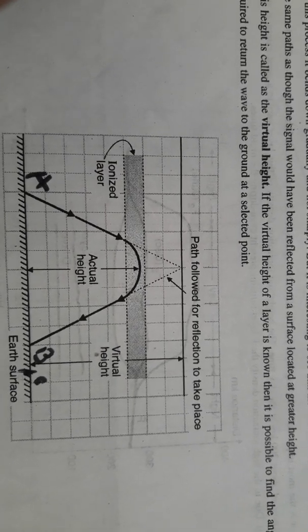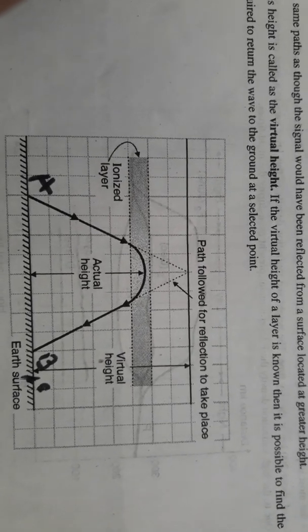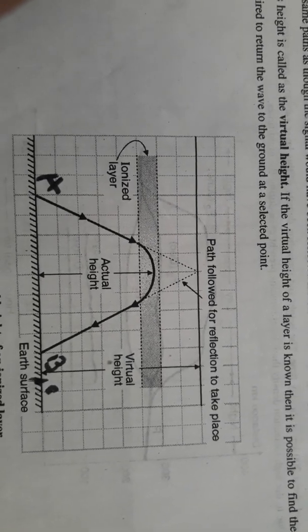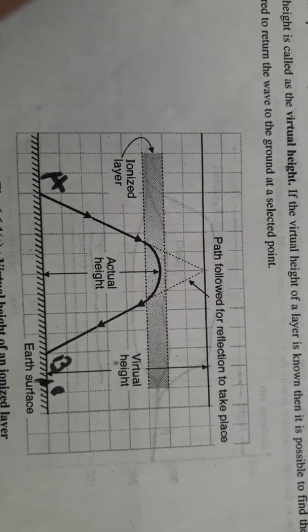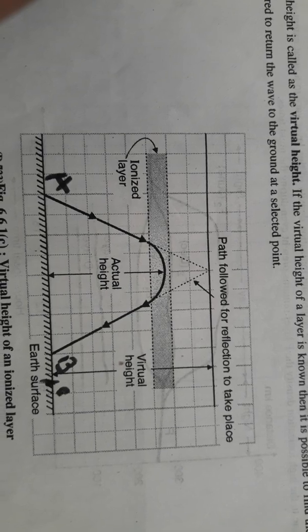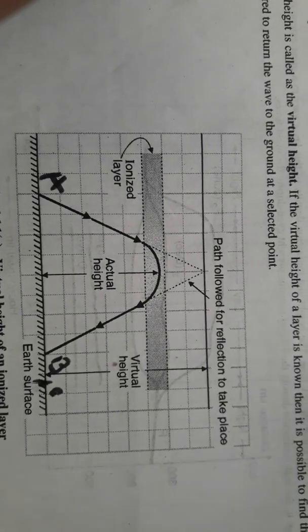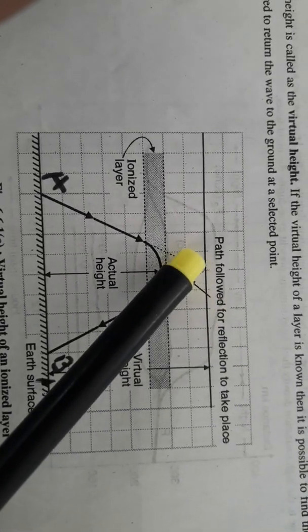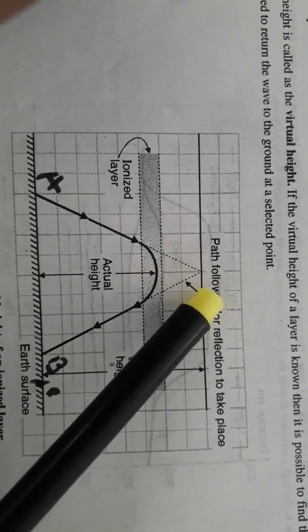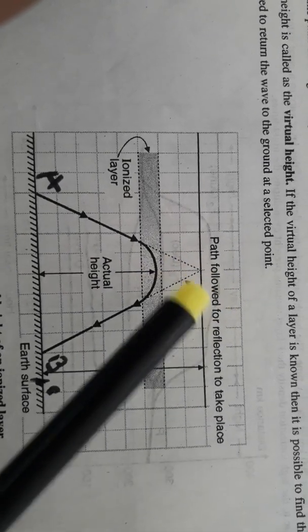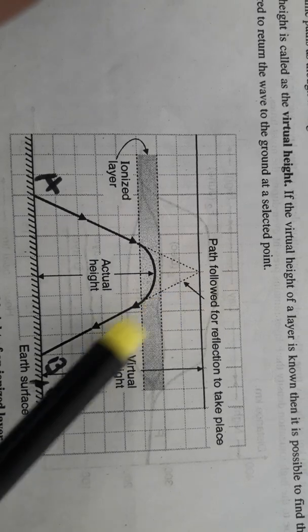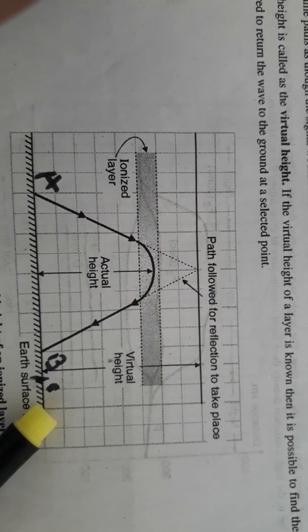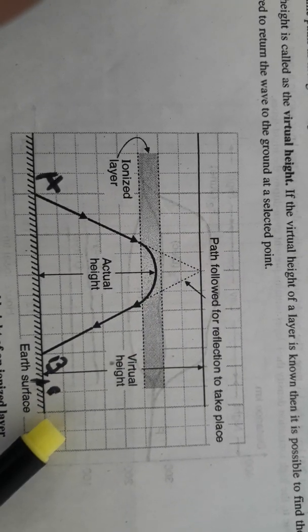Now the second case we discussed is called the critical frequency, and while talking about the critical frequency we said that if the angle of incidence is 90 degrees, then the value of the maximum frequency reaching the ground is nothing but your critical frequency.